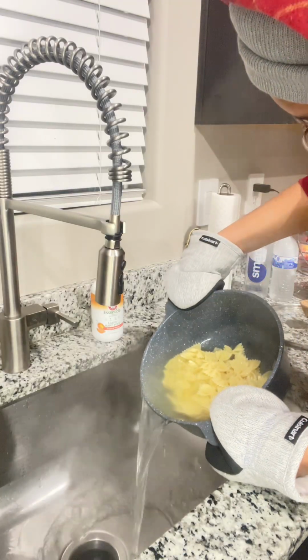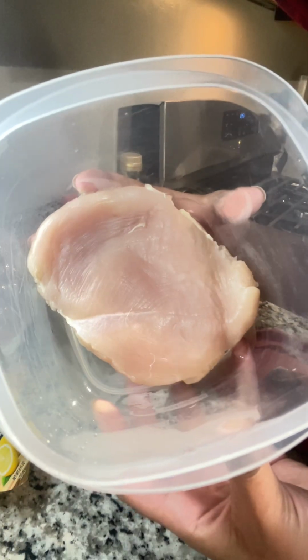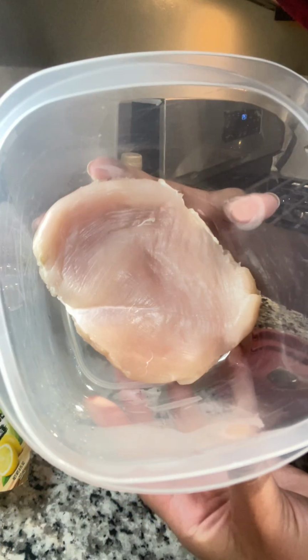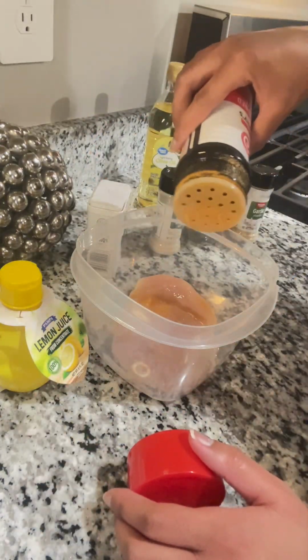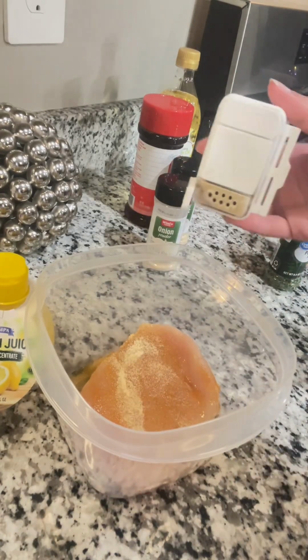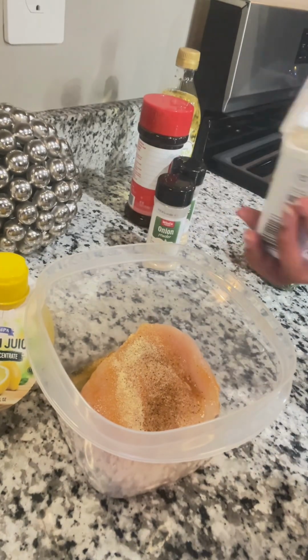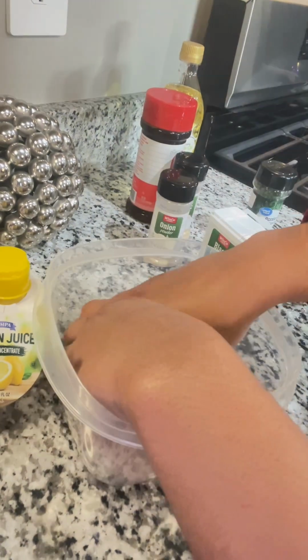This process is known as gelatinization. Now, for my protein, I will be using chicken breast. Before I start cooking my chicken, I'm going to season it because I love my food to have lots of flavor. For my seasoning, I'm using olive oil, seasoning salt, garlic powder, onion powder, black pepper, red crushed pepper for a little kick, and parsley.